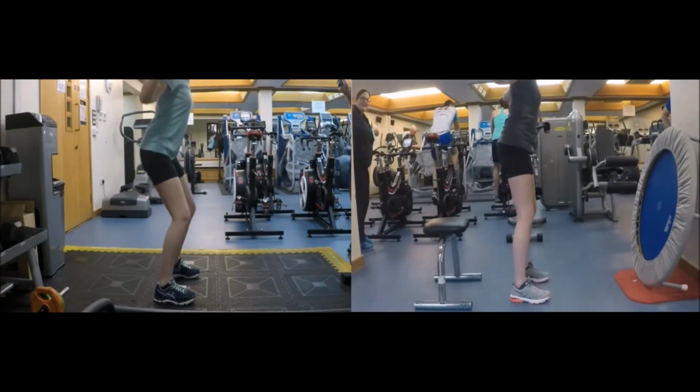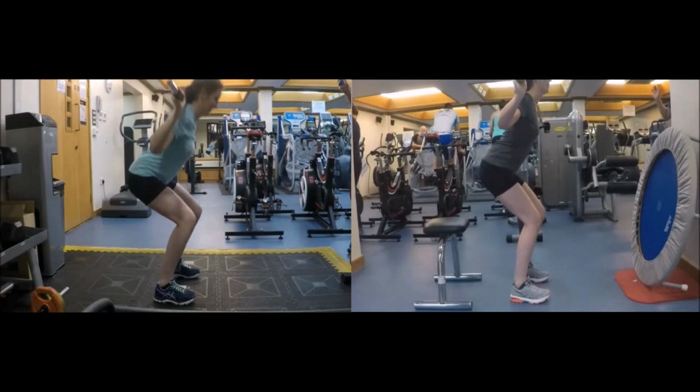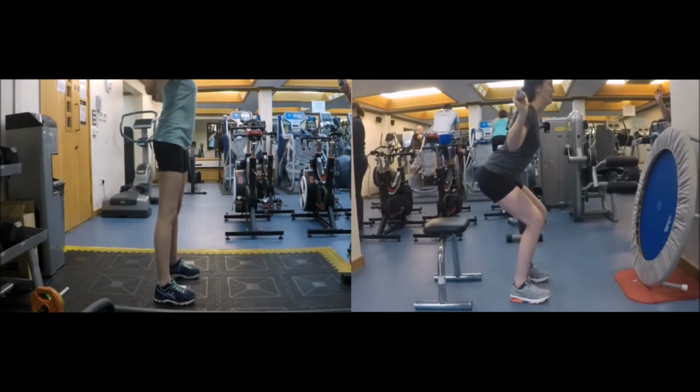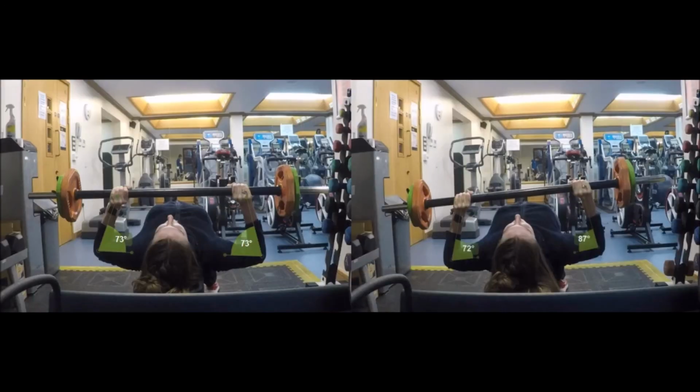The two athletes with skill limitations both improved with different types of cueing, both intrinsic, extrinsic, as well as video feedback. And with practice, I believe both these athletes will continue to improve.